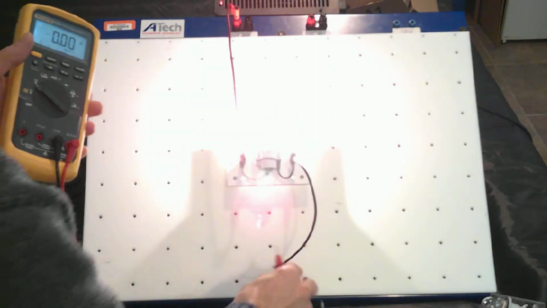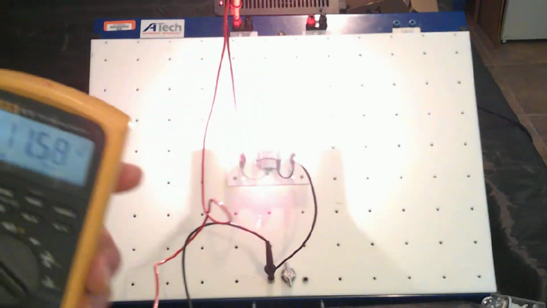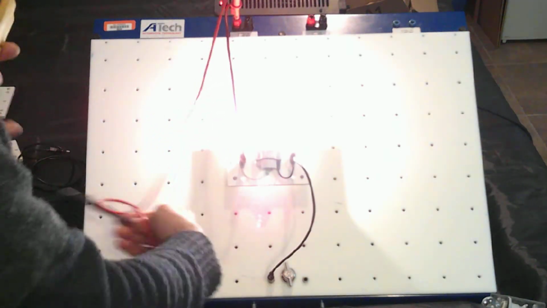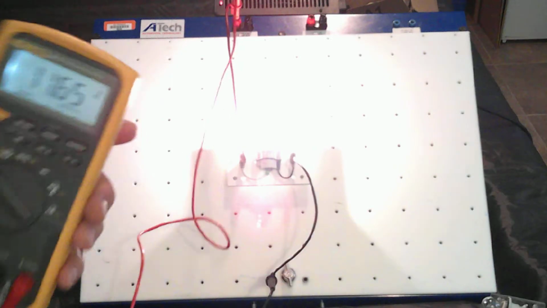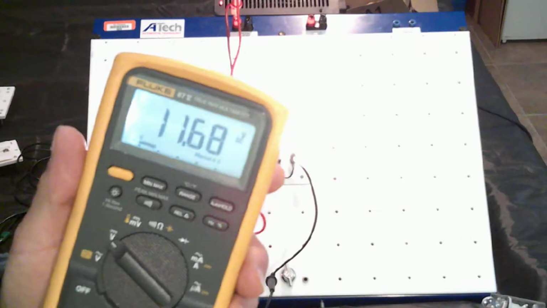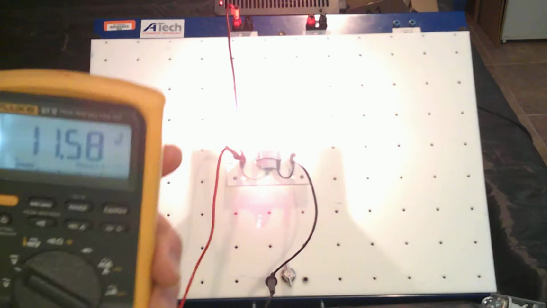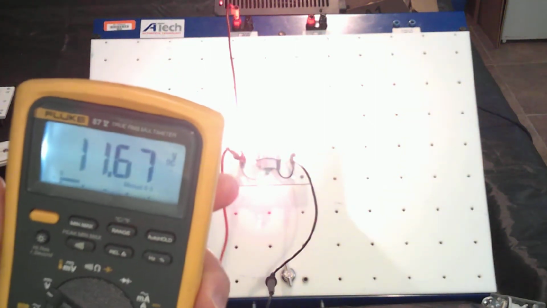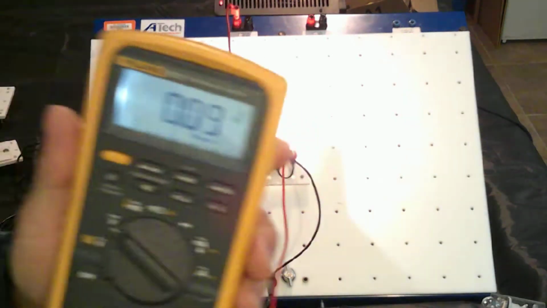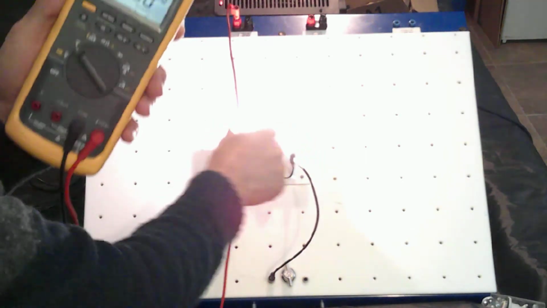If we check voltage now, whoop, I disconnected. Whoop, right, 11.50 something. 11.60 something. 0. Right on the other side. Right? So 12 volts here.